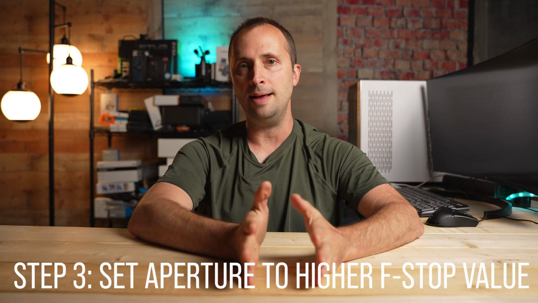If your image is still too bright after adjusting the ISO and the shutter speed, then the third step you'll want to take is adjusting your aperture to a higher f-stop value.